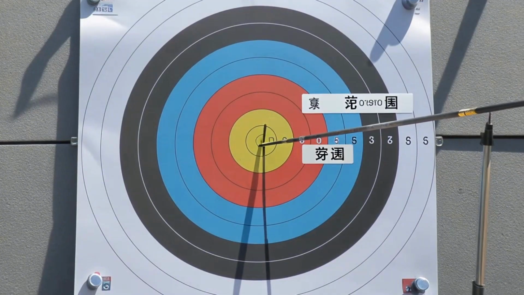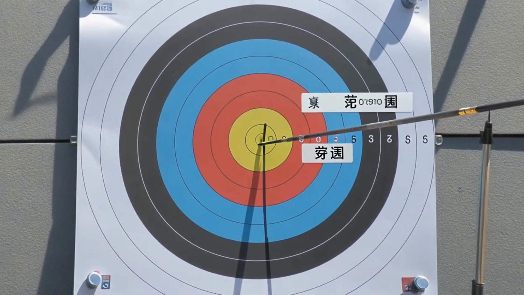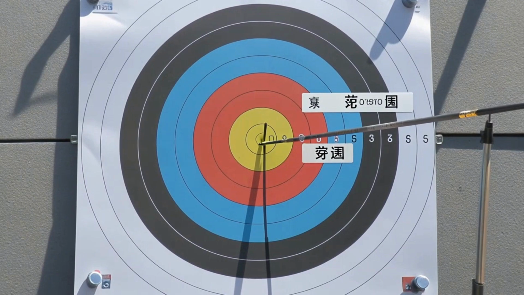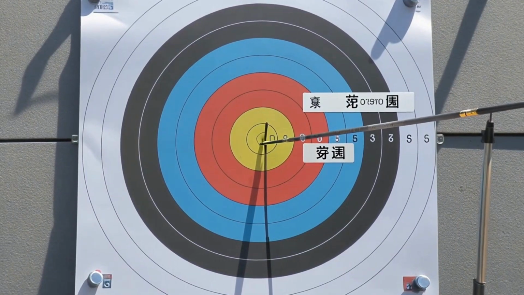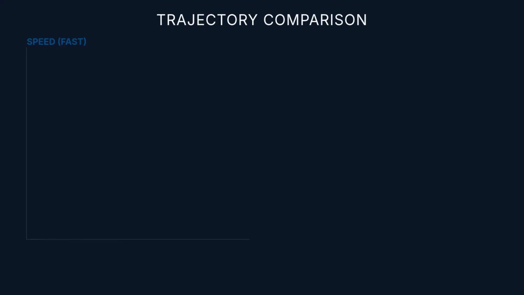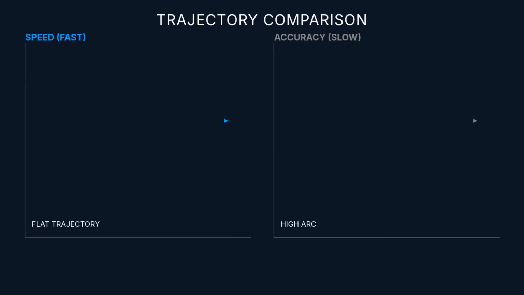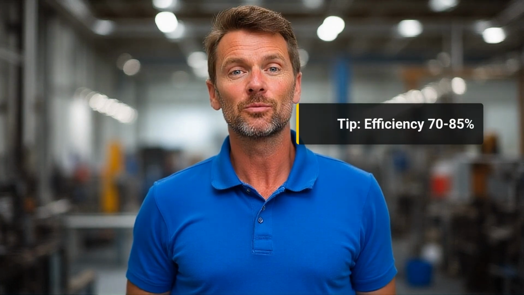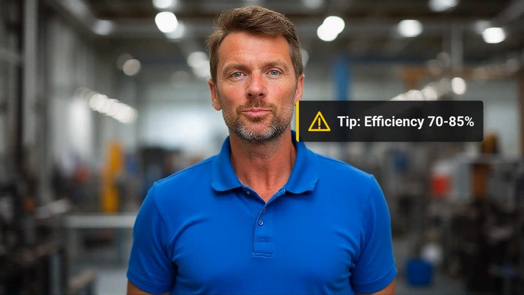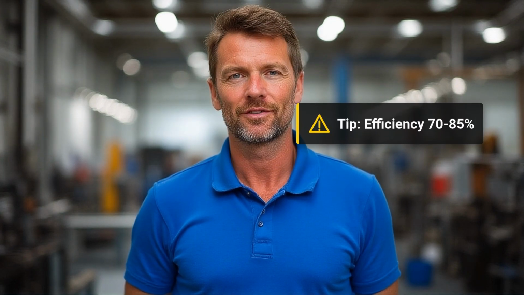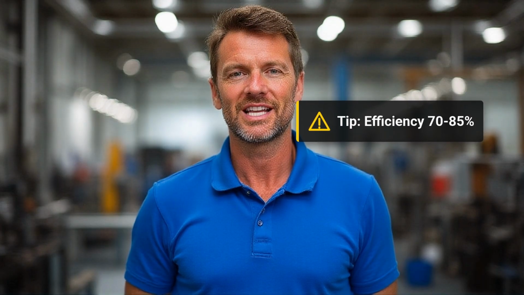These outputs directly translate to real-world performance metrics. Arrow speed determines effective range, penetration power, and trajectory flatness. Higher speeds mean flatter trajectories, but may compromise accuracy if arrow spine isn't properly matched. One critical mistake: never assume 100% bow efficiency. Real-world efficiencies typically range from 70 to 85%.